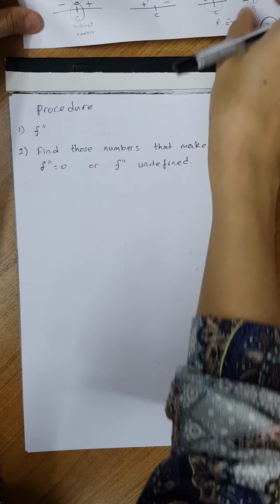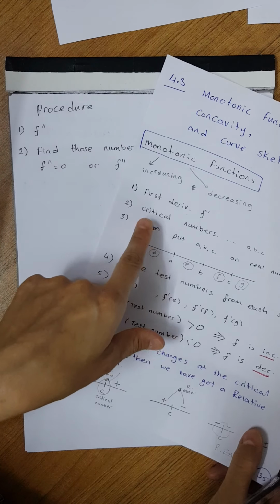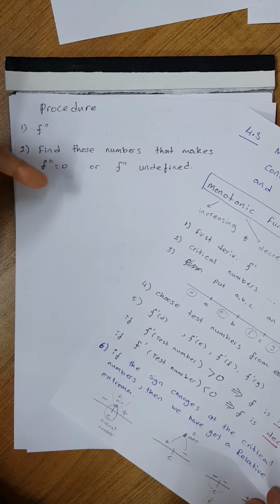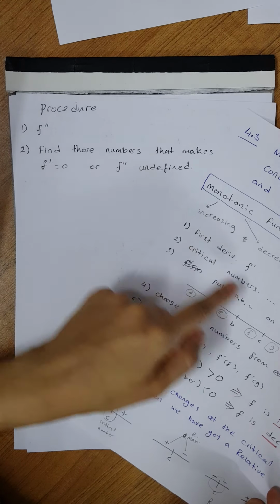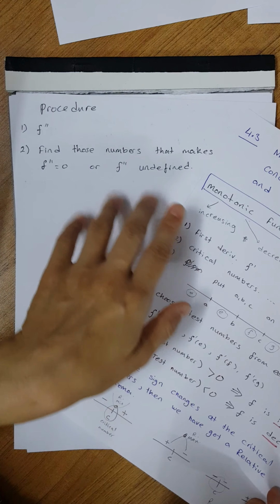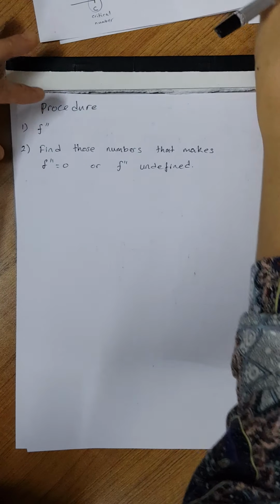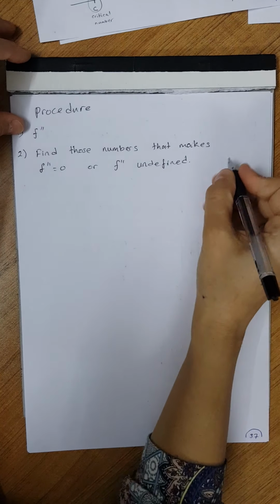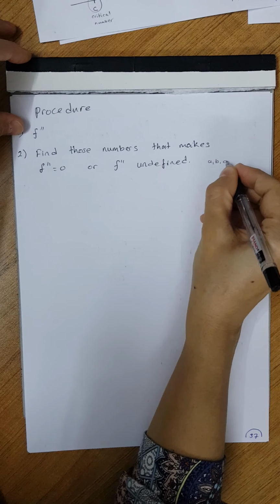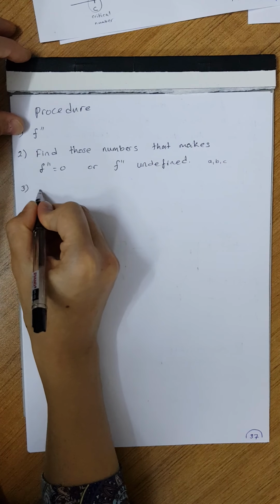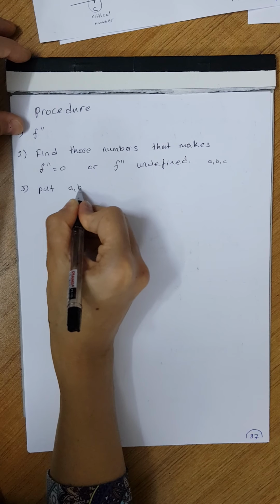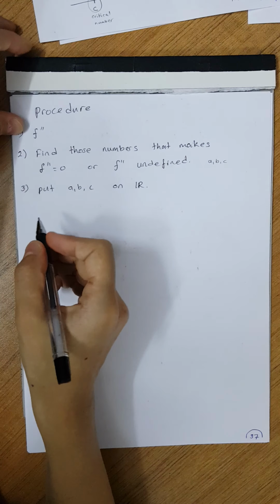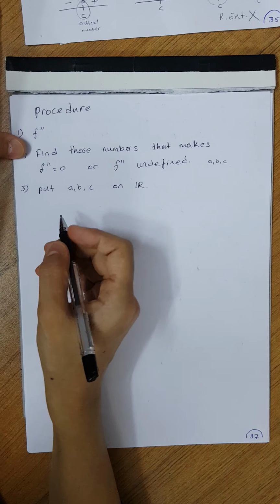Look, in the first derivative, when we say critical numbers, that means finding those numbers that make the first derivative equal to 0 or undefined. But here it doesn't have a name. I'm just writing it: we are finding those numbers that make the second derivative equal to 0 or undefined. For example, we get A, B, and C. I will put A, B, C on the real number line, like we did previously, but here we are working on the second derivative of the function.